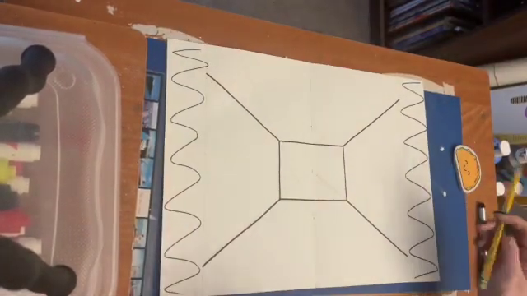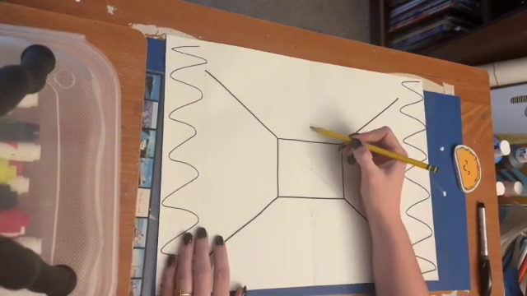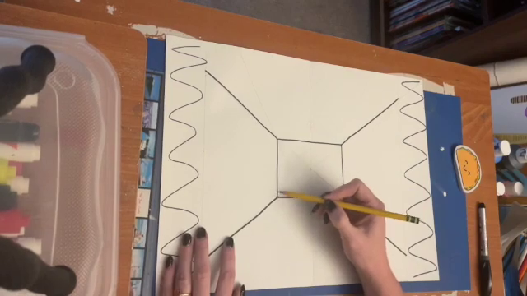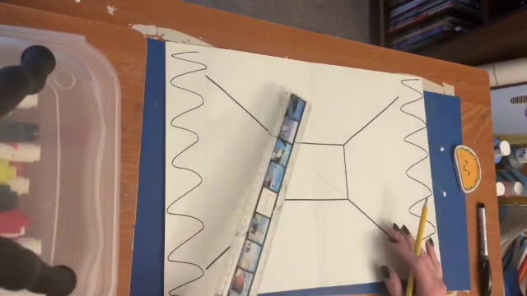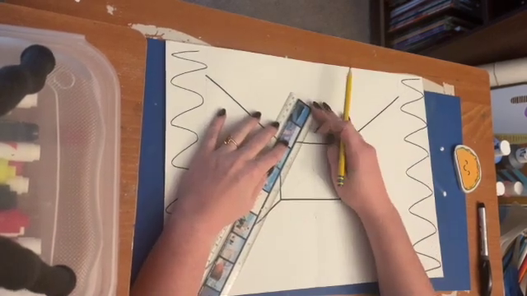Excellent. Rotate your paper so that it's upside down. And then we're going to use our final vanishing point to create another triangle. So I'm connecting the vanishing point to the bottom corner of the rectangle and down to the edge of the paper.